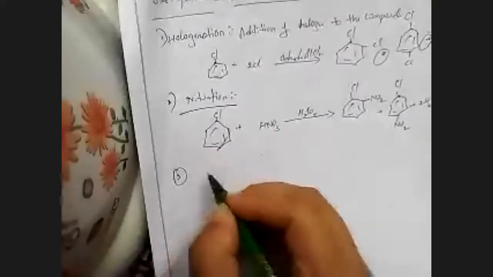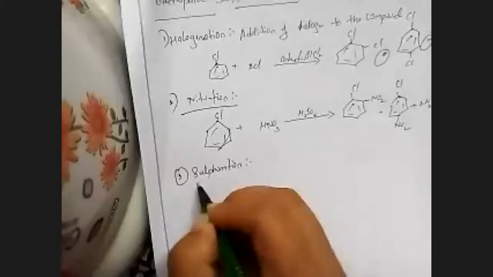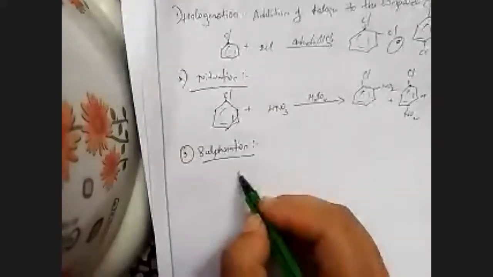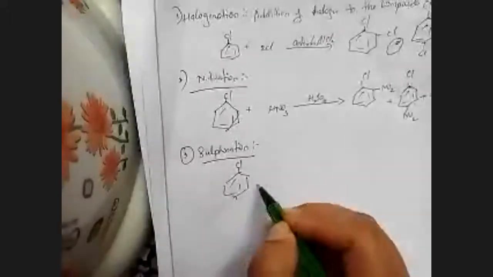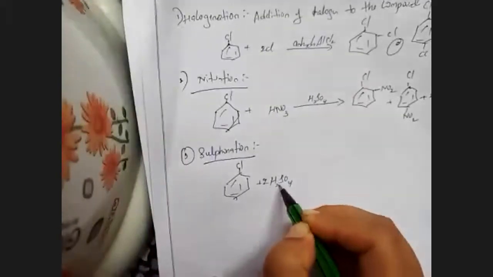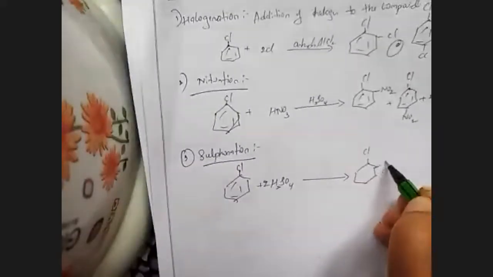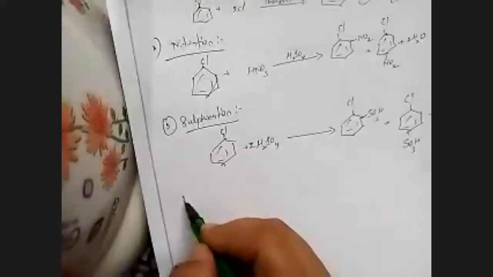Next, the third one, sulfonation. Sulfonation means we add a sulfur group to the benzene. H2SO4 gives rise to chloro benzene SO3H, plus they will be changing in the position as I informed you. So it may be ortho or para. Okay, so this addition is called sulfonation.